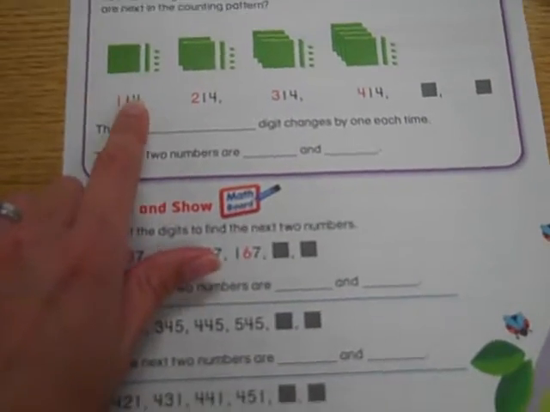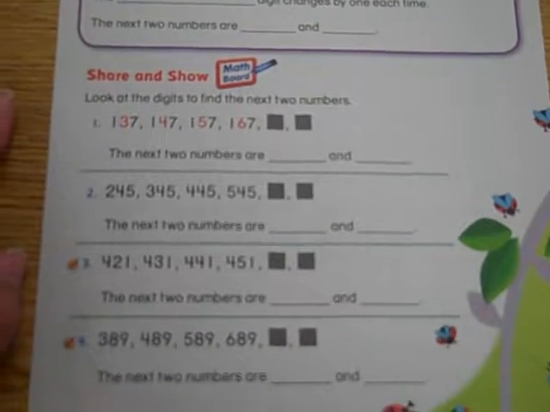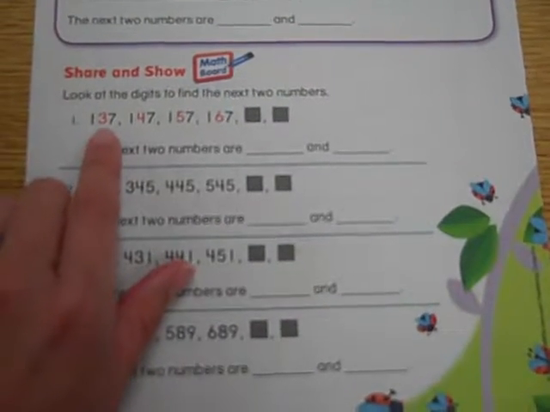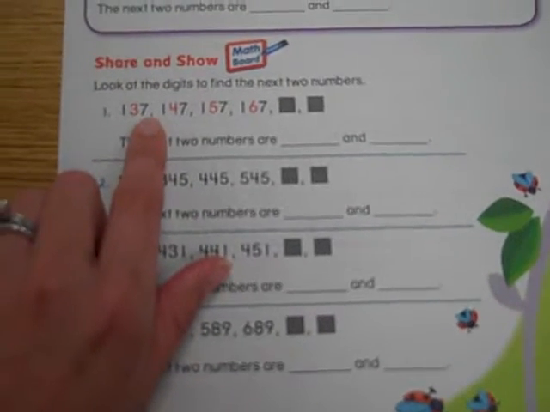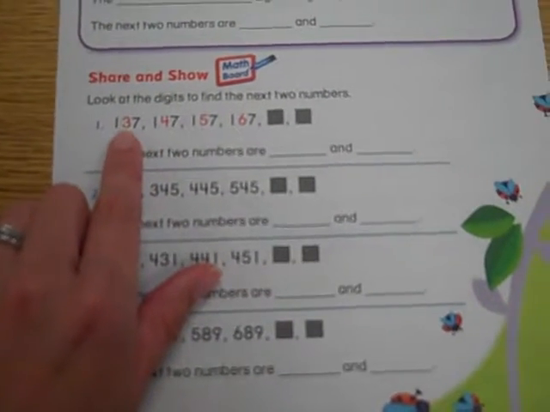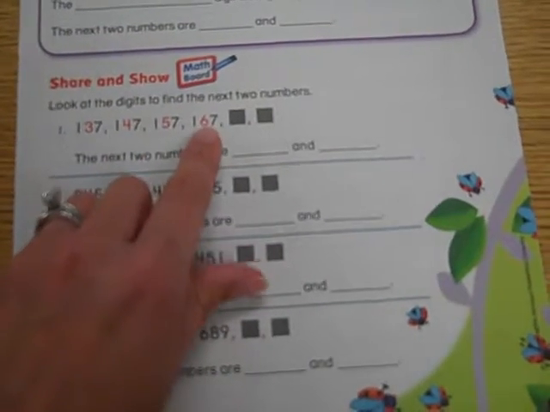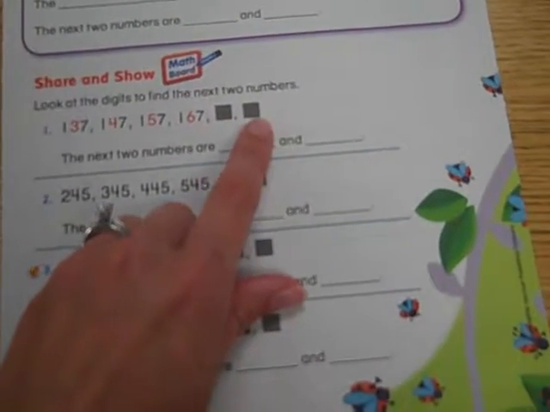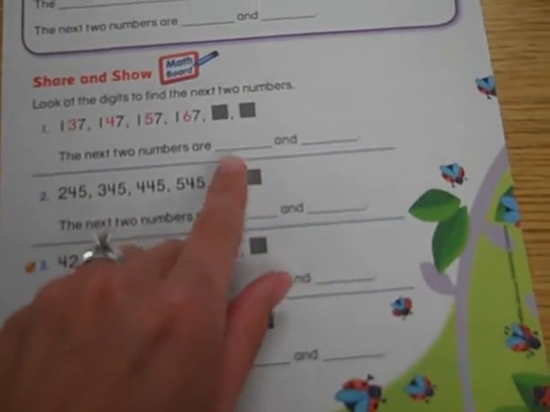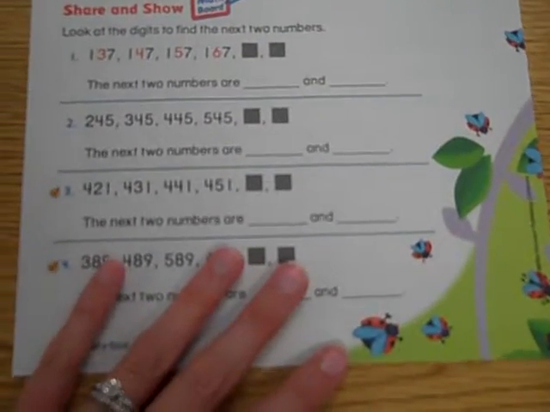Again, we're looking for patterns. Patterns are key in this lesson. Look at the digits to find the next two numbers. Well, if we look at the red digit, it's in the tens place, which means our hundreds digit and our ones digit is staying the same. So if we have 137, 147, 157, 167, the next one would be 177 and 187. So we would write 177 and 187 on the line.